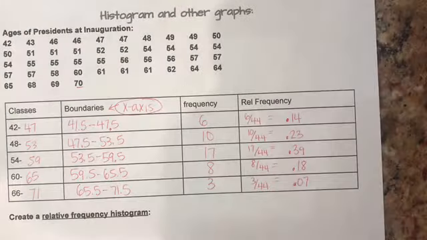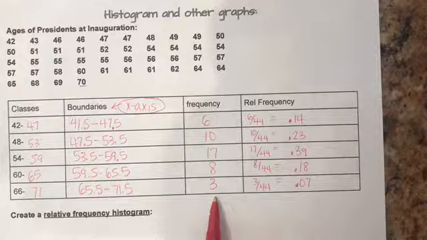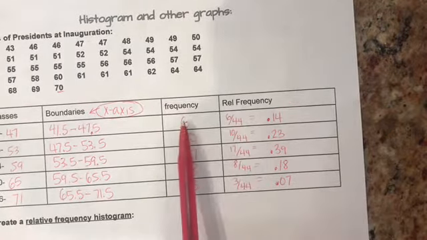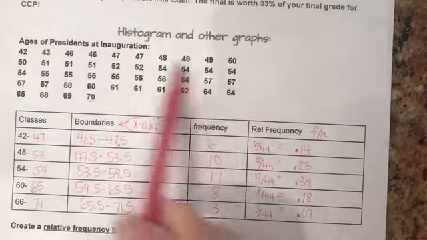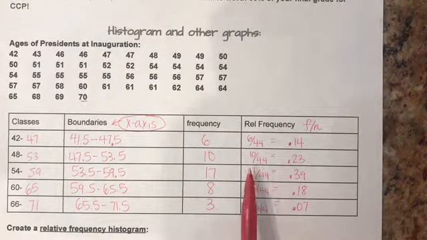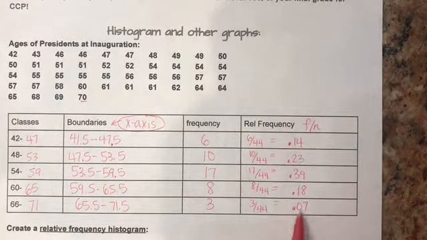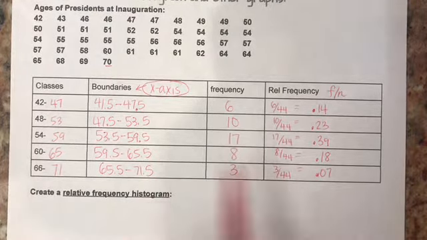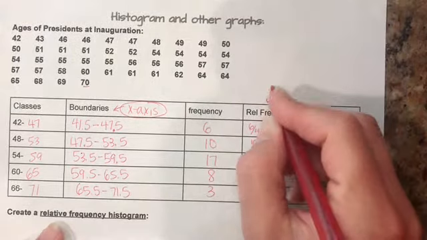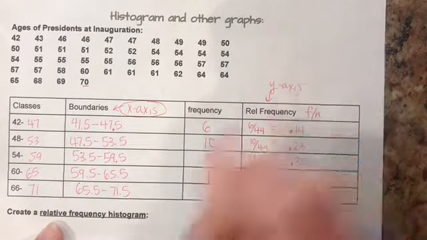All right, check and see how you did with these frequencies. And then remember, relative frequency would just be the frequency divided by the total number. So there's a total of 44 presidents. So 6 divided by 44, and then you write those as decimals. We're asked to make a relative frequency histogram, so that's what tells us that this is our y-axis values.